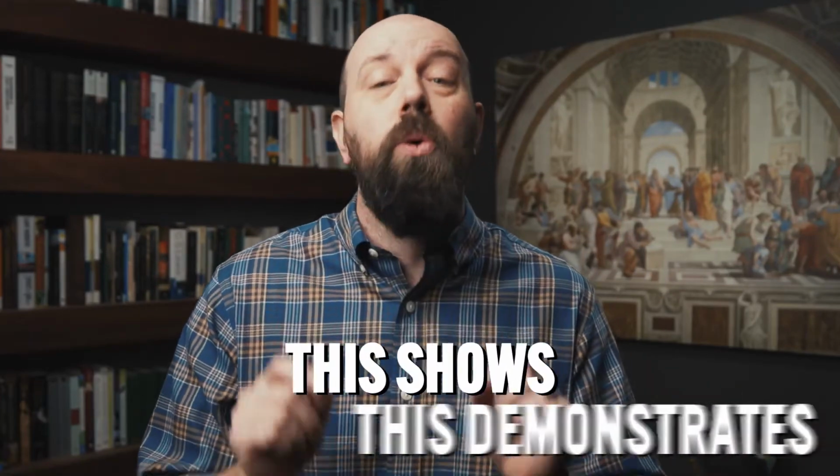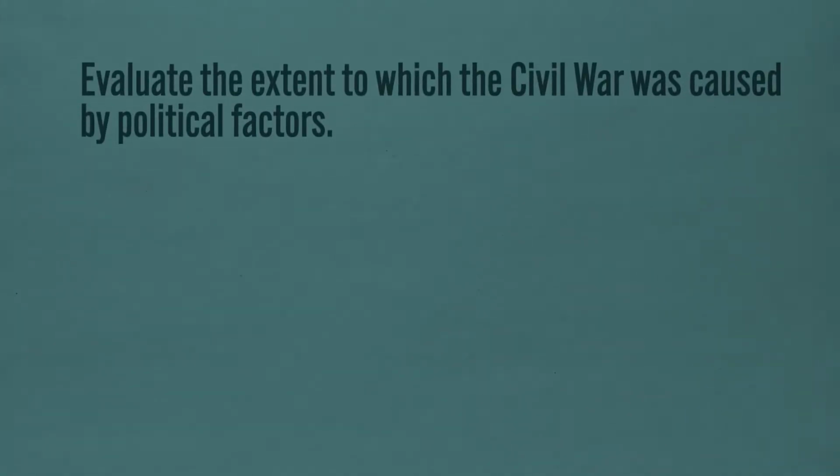First, they need to write out the summary of their document, which they did in the last step, and then start the next sentence with "this shows" or "this demonstrates," after which they will use the language of their argument or the language of the prompt. Let me show you. So let's look at the APUSH document about the Republican platform, and let's just say that the prompt had something to do with evaluating the extent to which the Civil War was caused by political factors. Well, let's begin with the summary.